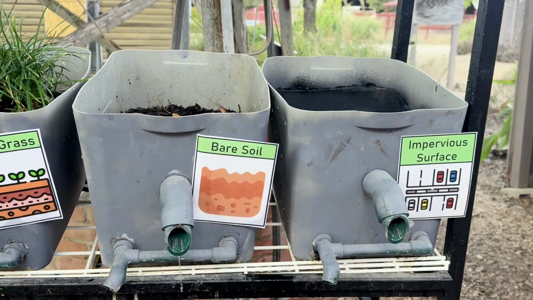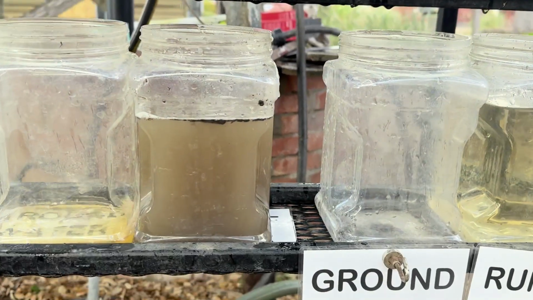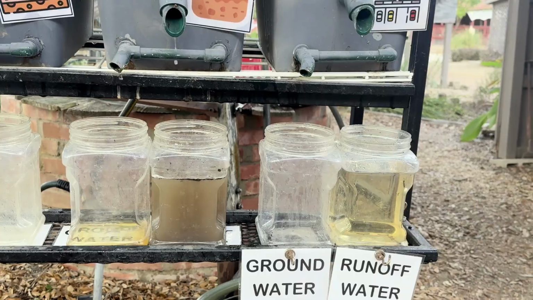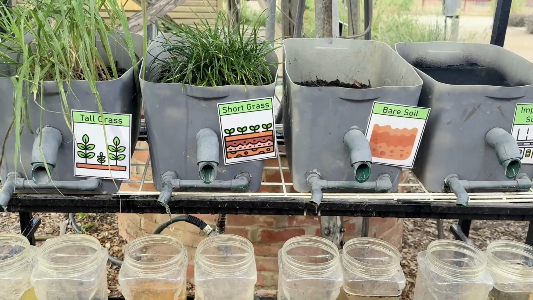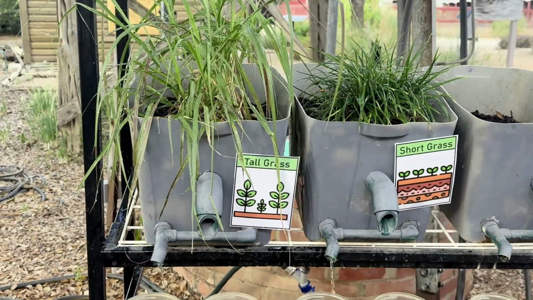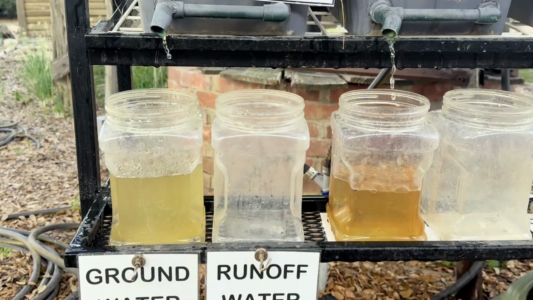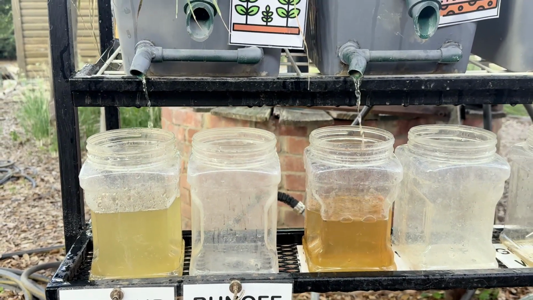We also see that a lot of the sediment from the bare soil is contained in the runoff water, meaning that we're losing that topsoil every time it storms. Then we come to our grasses, and I actually want to look at these two together. Both of them have more groundwater recharge than runoff water. The only difference is the tall grass has slightly less runoff water than the short grass.